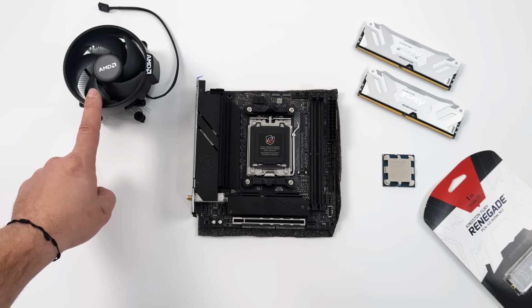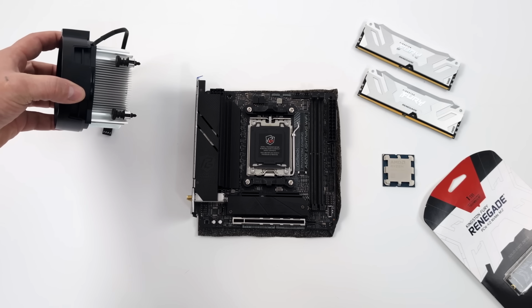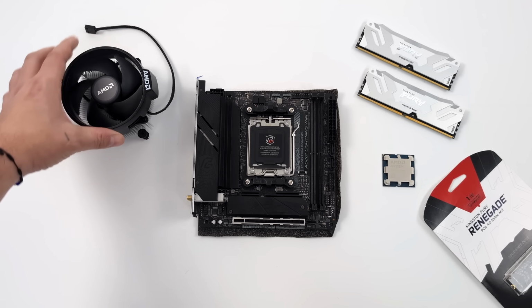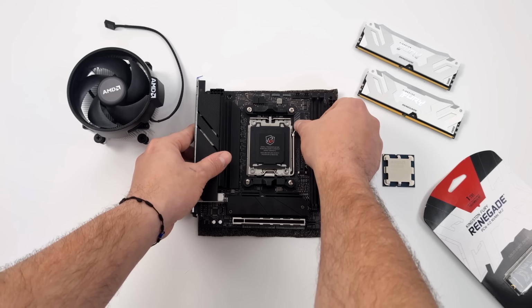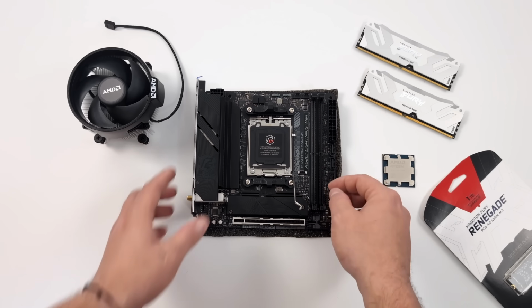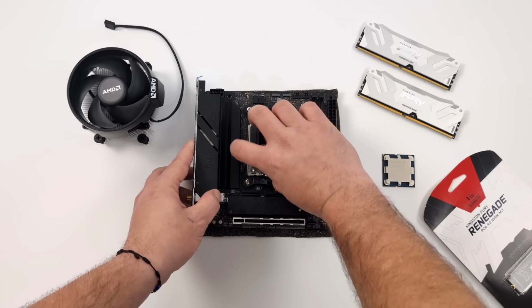For the CPU, or the APU rather, I opted to use the Ryzen 7 8700G along with the stock Spire cooler that comes along with it. It's going to keep this APU nice and cool, and it's also going to fit inside of our case, the GM100.